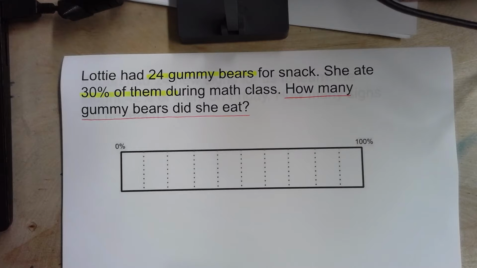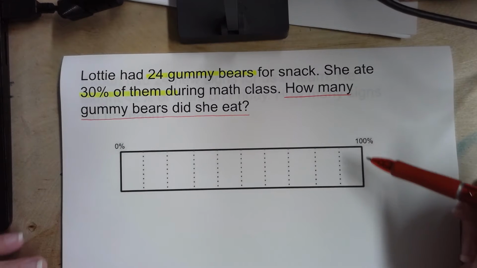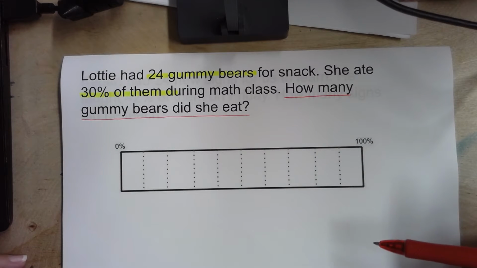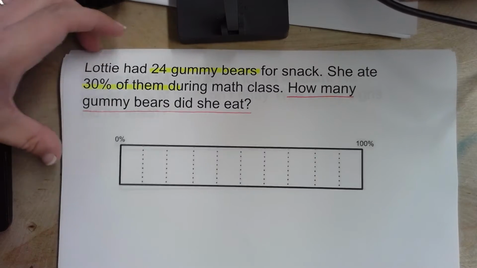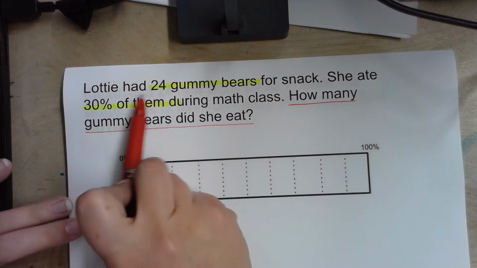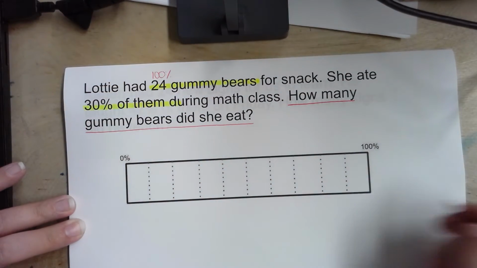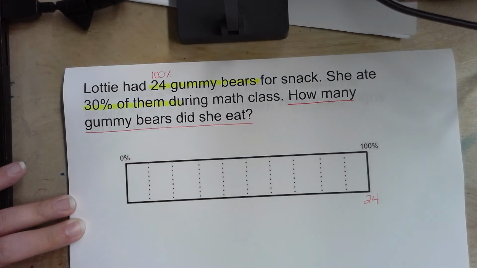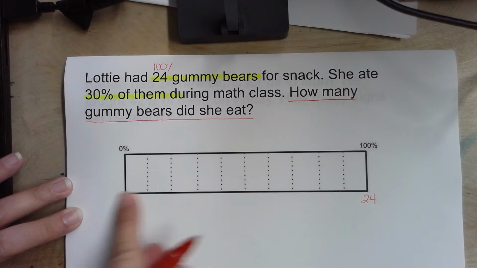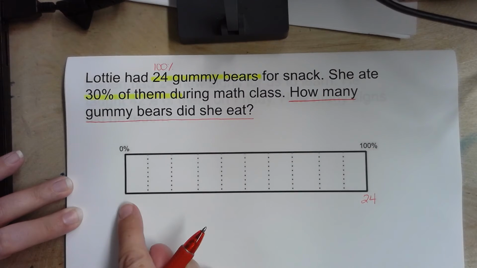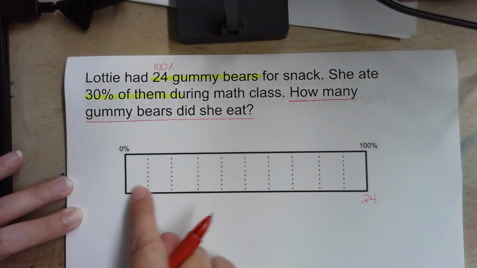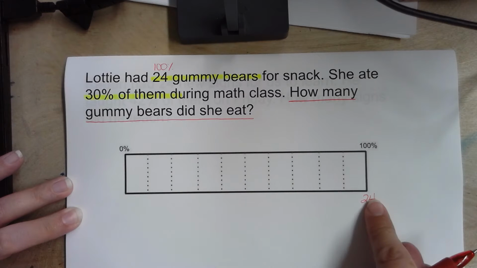And I know some of you are saying, well, she ate 30%. Exactly, but we need to figure out how many that is. So 100% means the total of gummy bears in all. So how many gummy bears did Lottie start out with total in all? So 24. So this is the 100%. So I'm going to put 24 right here. Okay. So this is showing that in order for our percentage bar, kind of like your cell phone battery bar, in order for it to be completely full, it has to be 24 gummy bears.